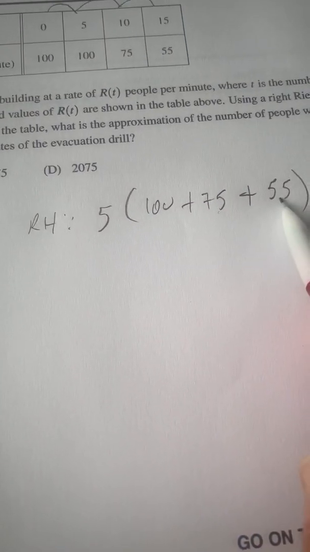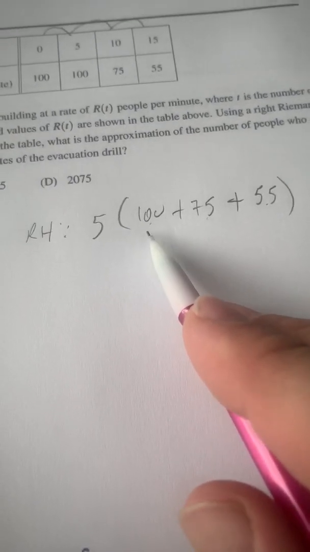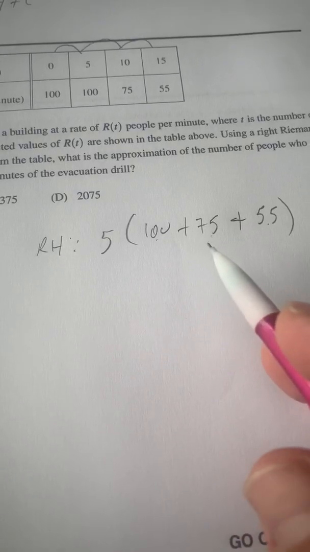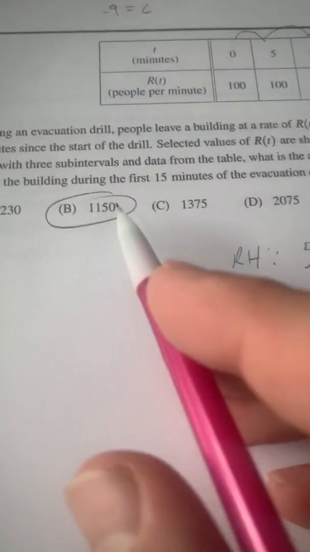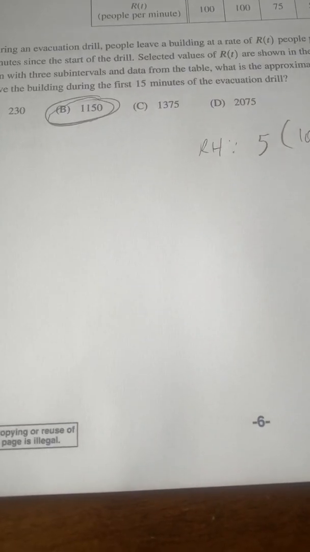So 75 and 55 is 130, plus 100 is 230, so 230, 460, 920, 1150. Right there. So, do the math on your paper if you have to. So we get answer B.